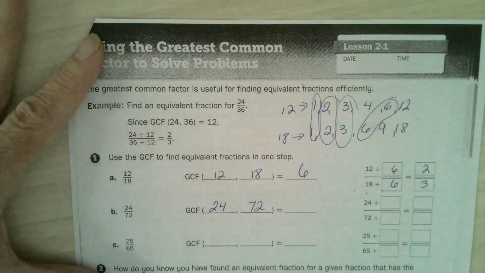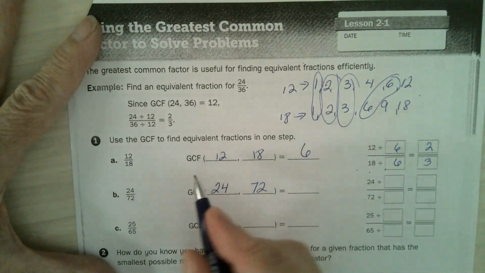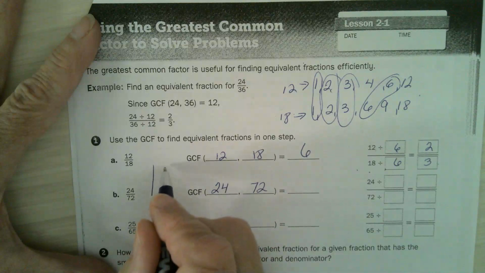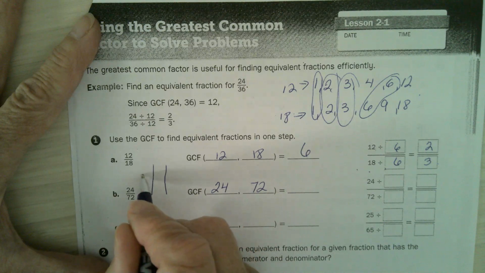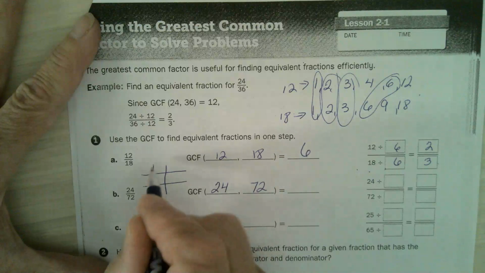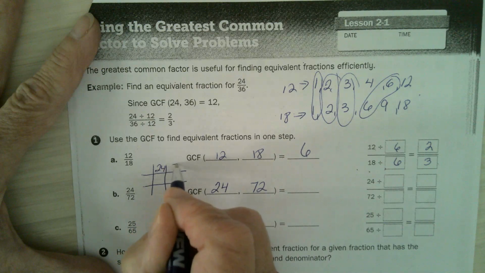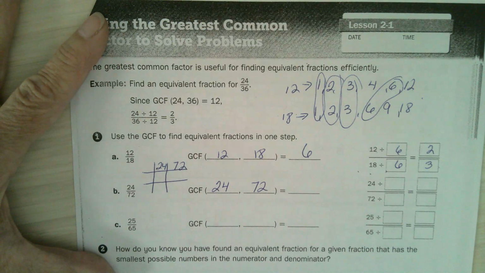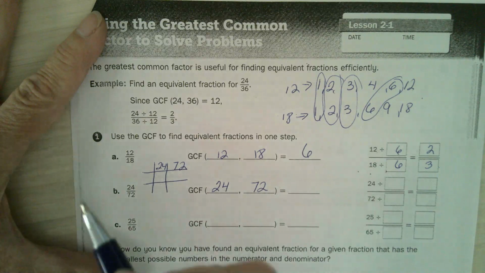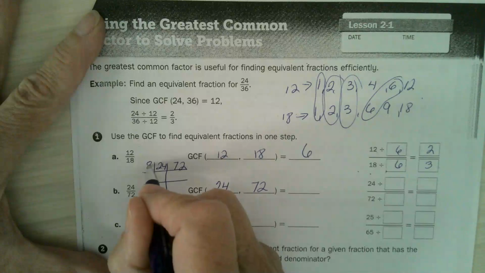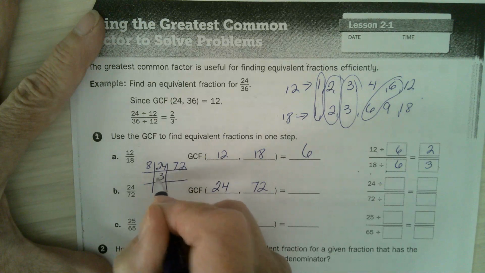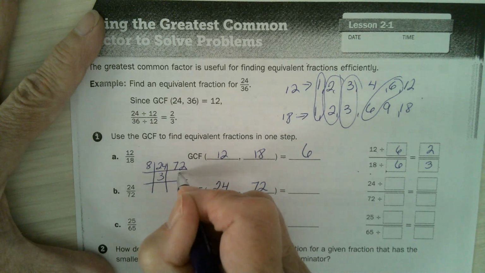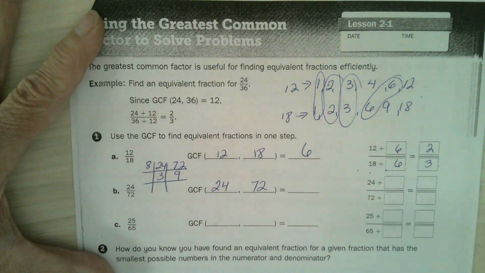Let's put a baby grid right here. We'll just put a small one. 24 and 72. What will divide a 24 and a 72? Yes. Ooh, you are good. You just go right to the big numbers. 8. Well, 8 times 3 is 24, and 8 times 9 is 72.